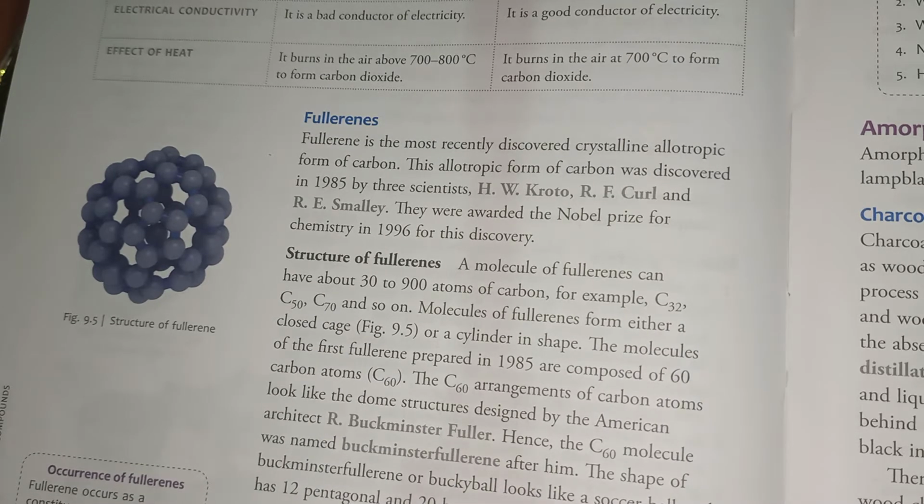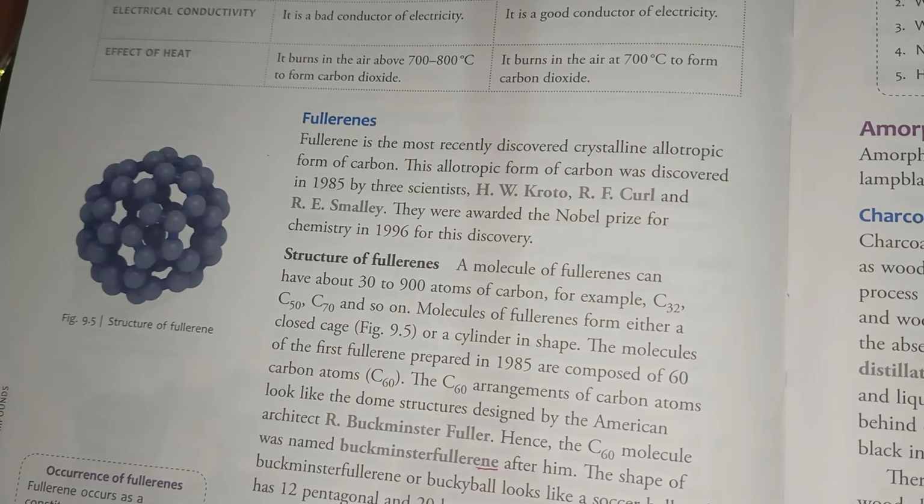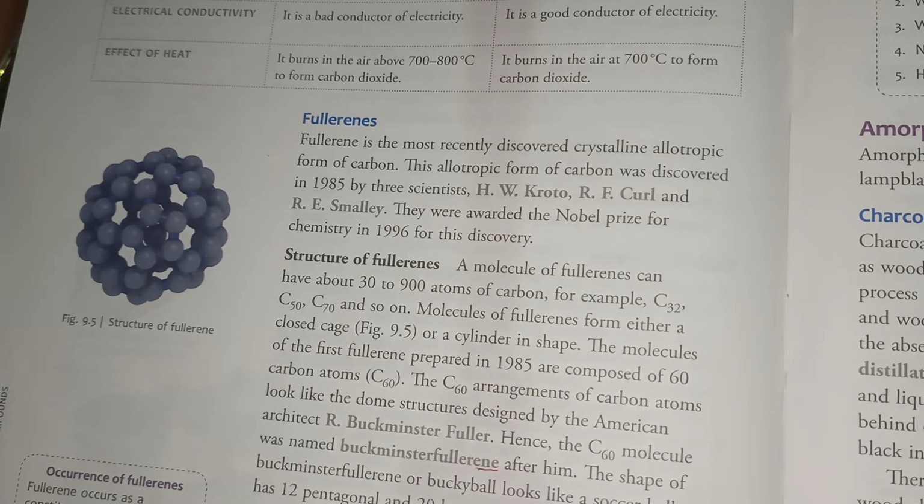ENE was added, and in chemistry, ENE stands for unsaturated organic compounds. Therefore, the fullerenes are unsaturated organic compounds containing carbon.